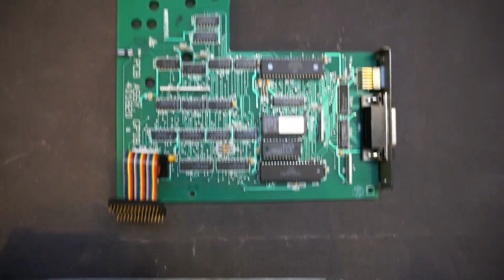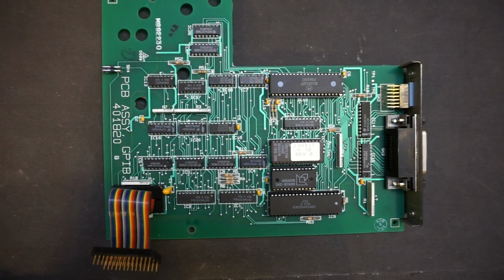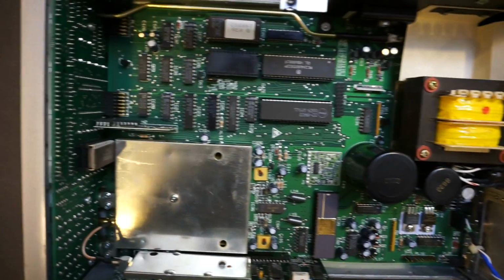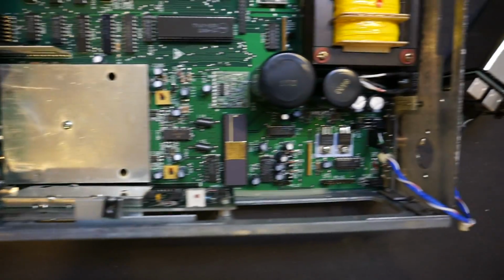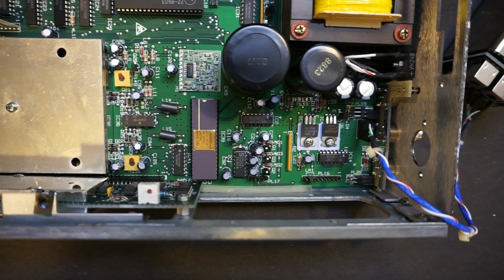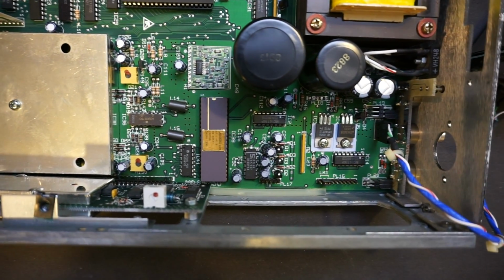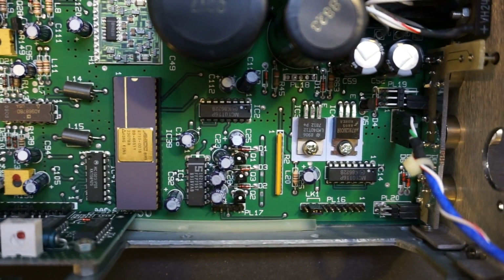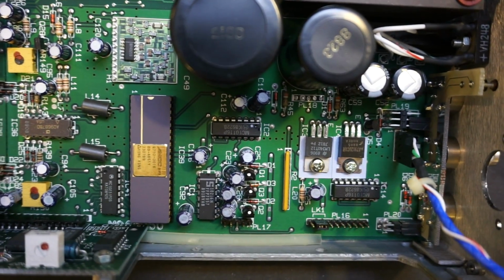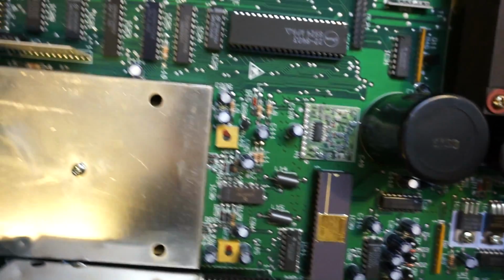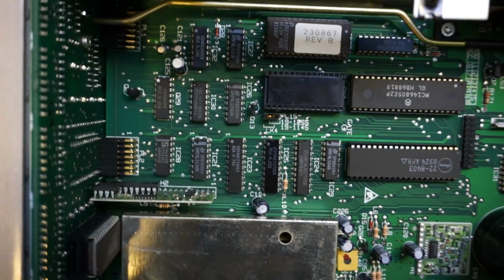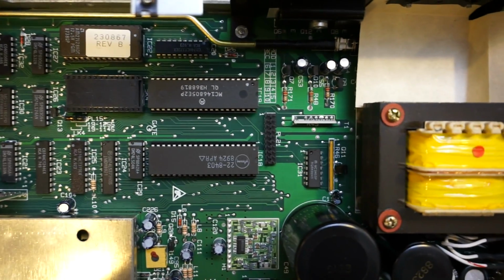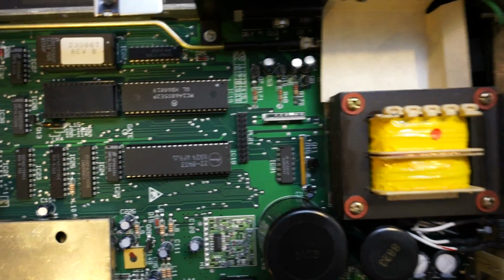And before I move forward, I'm just going to show you the GPIB board, and here is the internal of this Racal-Dana 1992. So on the top of this, everything looks pretty clean. There's nothing that I can see that obviously went wrong. So let's flip it over and take a look at the bottom side.